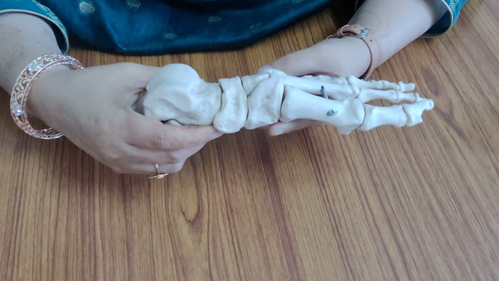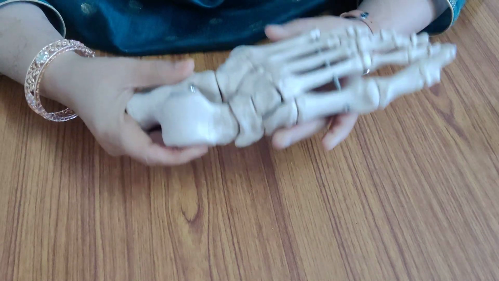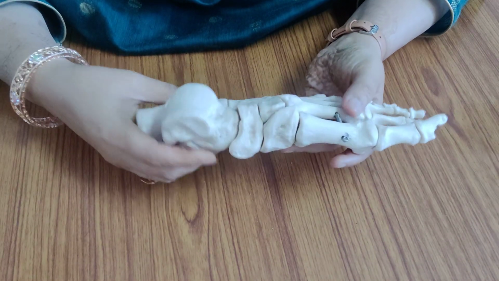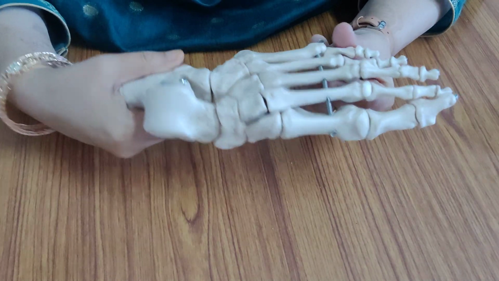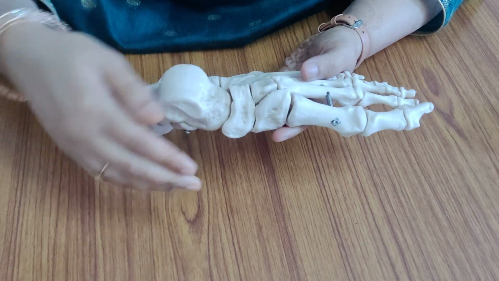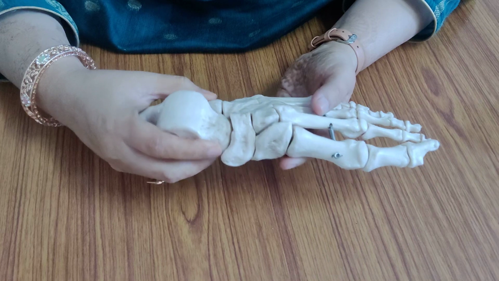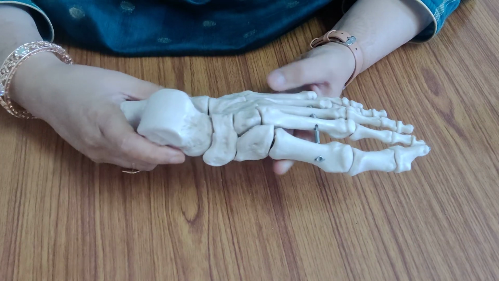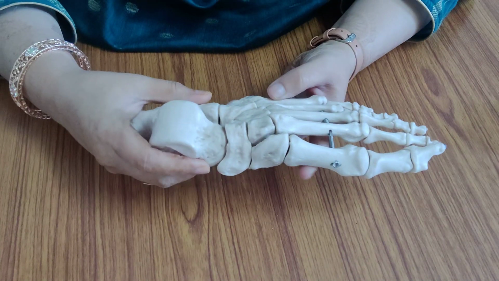In this video, I am going to discuss the bony features of the articulated foot. Here in my hand, you can see this is an articulated foot. The bones which are present in the articulated foot are the tarsals, the metatarsals, and the phalanges. There are 7 tarsal bones, 5 metatarsals, and 14 phalanges.